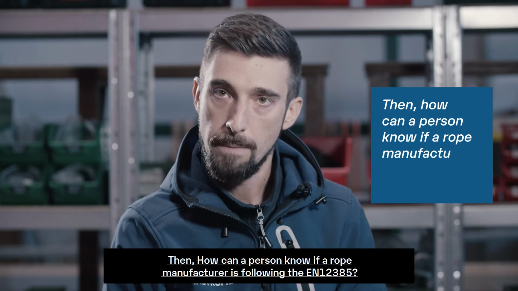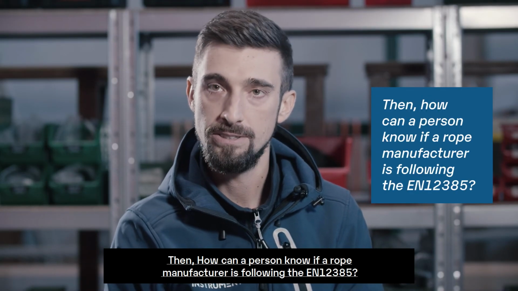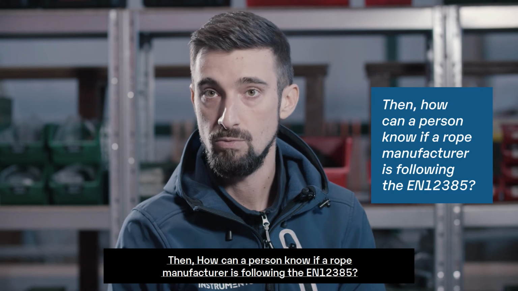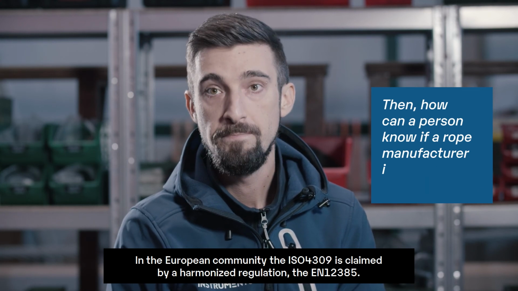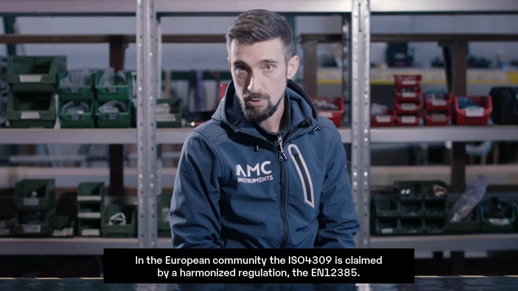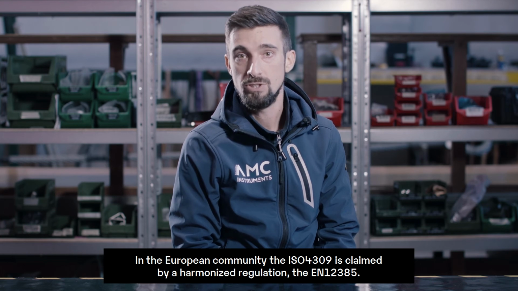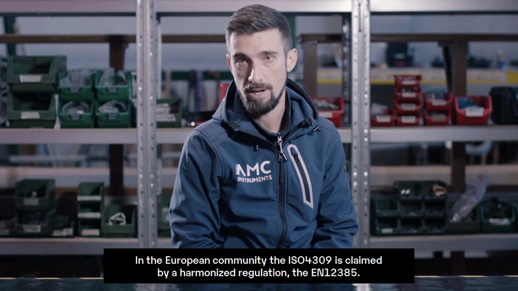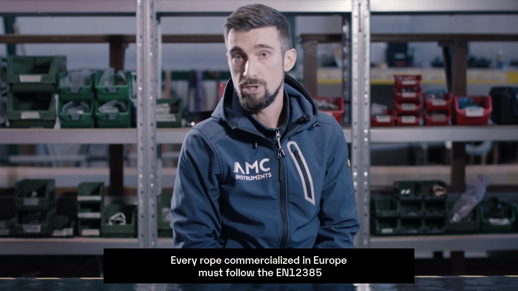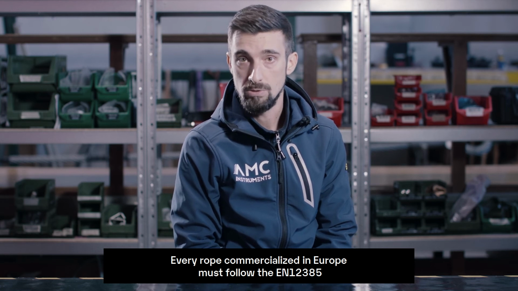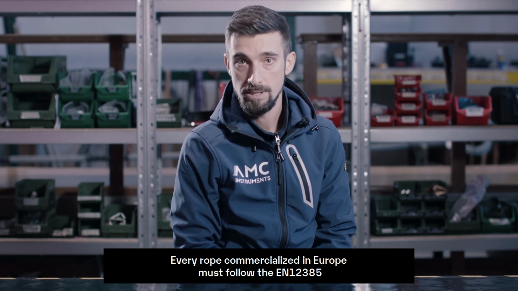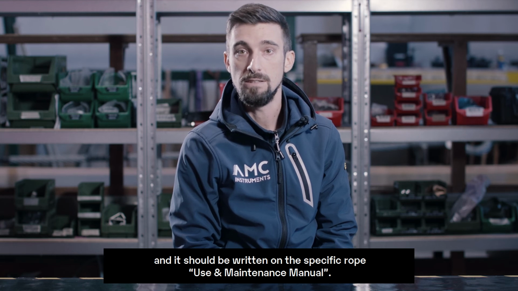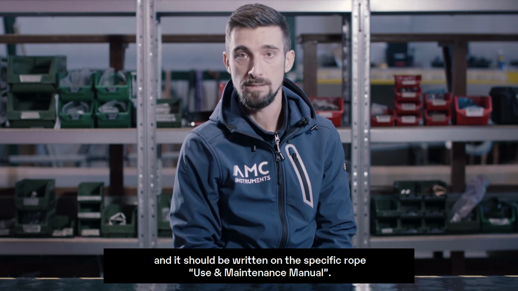Then, how can a person know if a rope manufacturer is following the EN 12385? In the European community, the ISO 4309 is claimed by a harmonized regulation, the EN 12385. Every rope commercialized in Europe must follow the EN 12385, and it should be written in the specific rope maintenance and use manual.